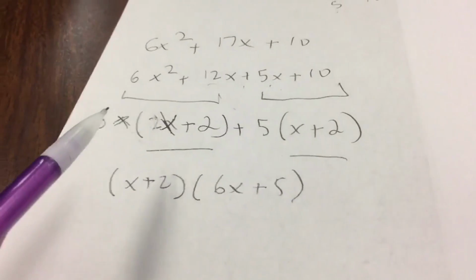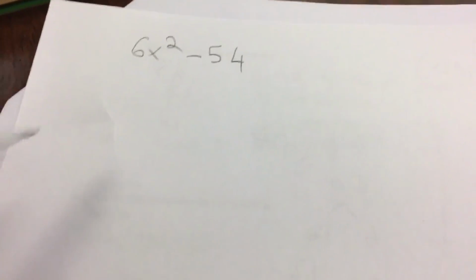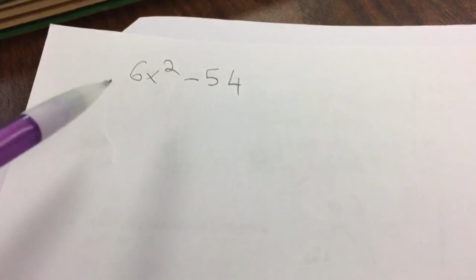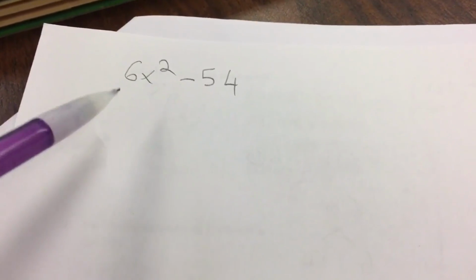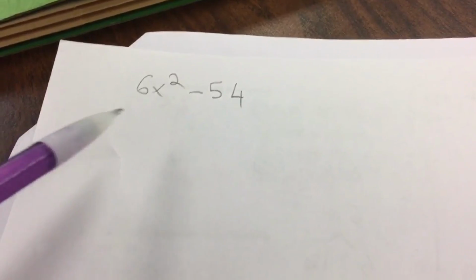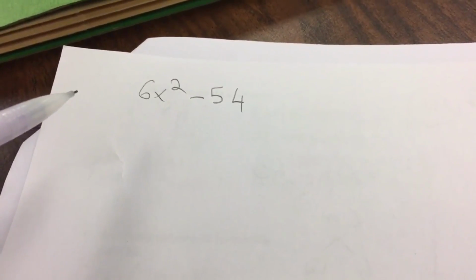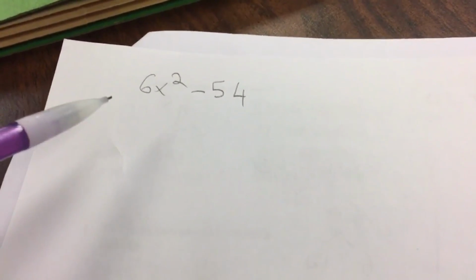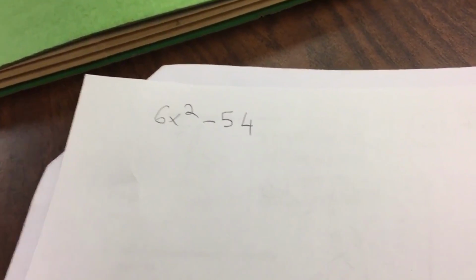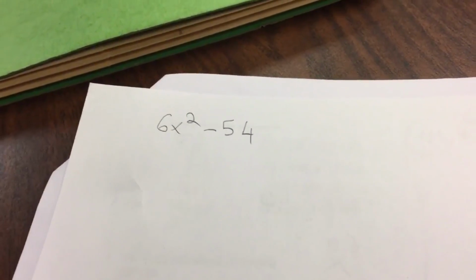Okay? All right. Our next step is we're trying to factor 6x squared minus 54. Now this has two expressions in there, two terms, right? 6x squared and 54. Now we're probably going to use what we call the difference of two squares, right? Now both numbers have to be perfect squares. A perfect square is like 9, because 3 times 3 is 9. 16 is a perfect square.